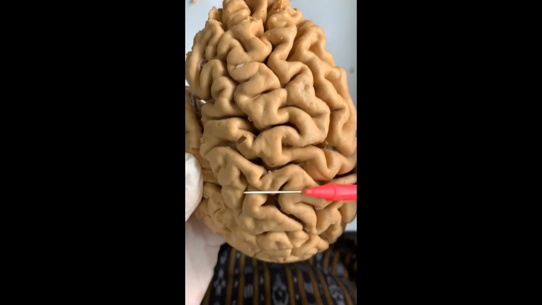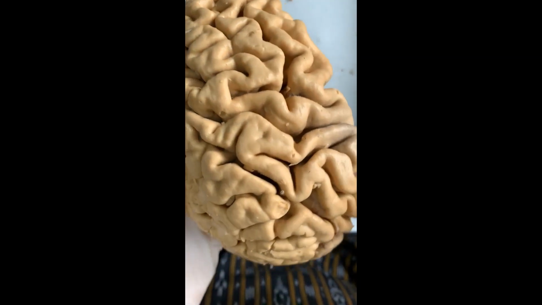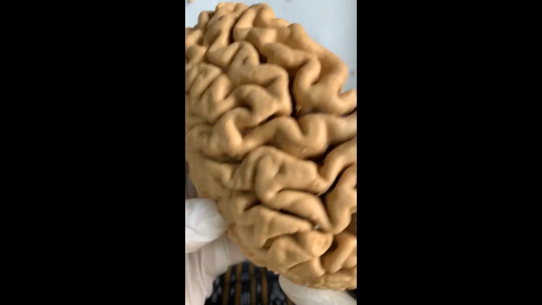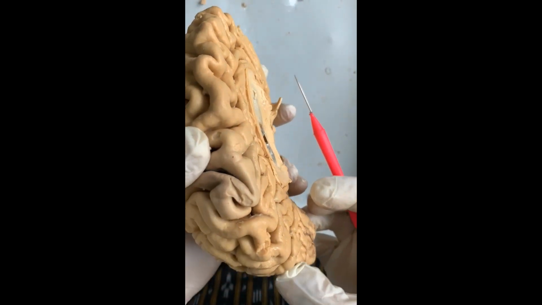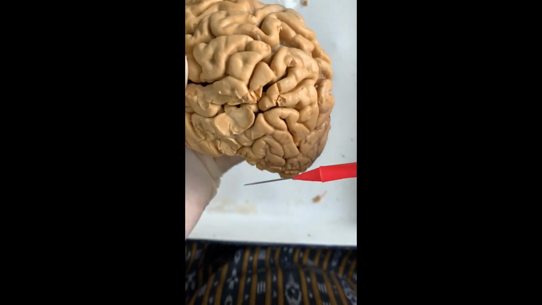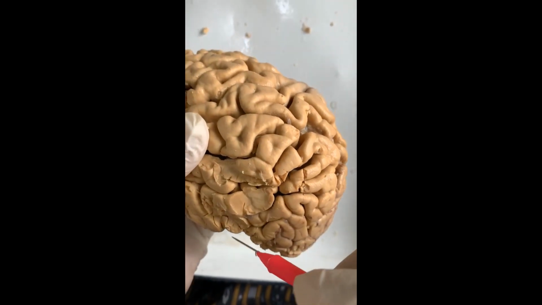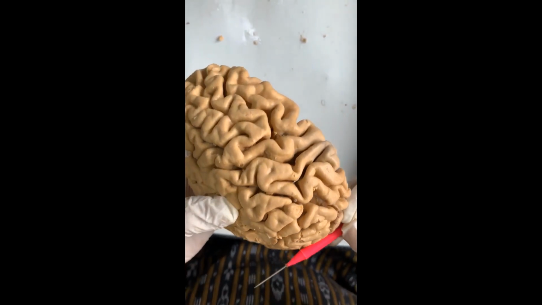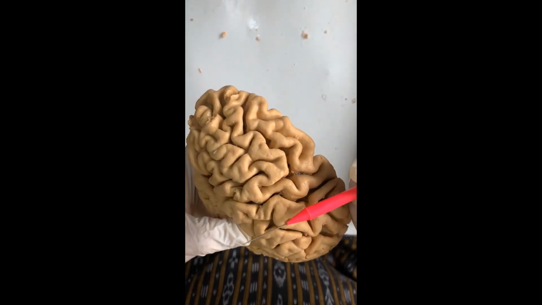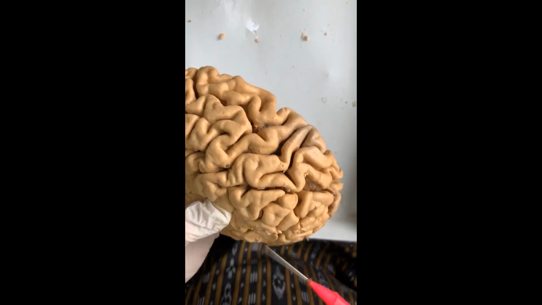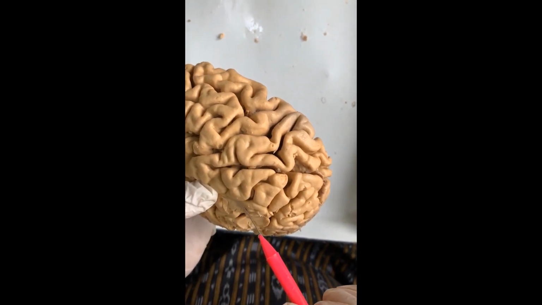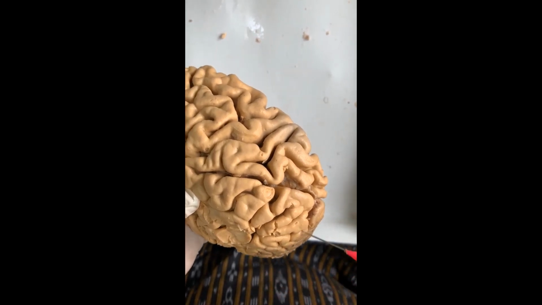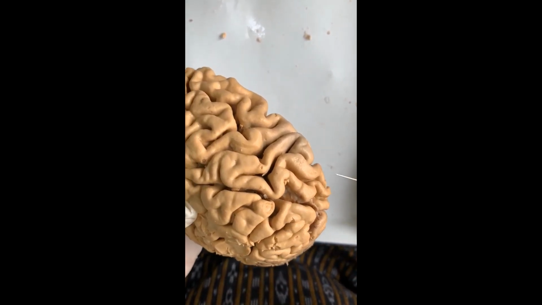Posteriorly, you can see there is an occipital notch, and here there is a parieto-occipital sulcus. You draw an imaginary line from the occipital notch to the parieto-occipital sulcus. In front of this and posterior to the central sulcus, with an imaginary line from the lateral sulcus cutting this, is the parietal lobe.